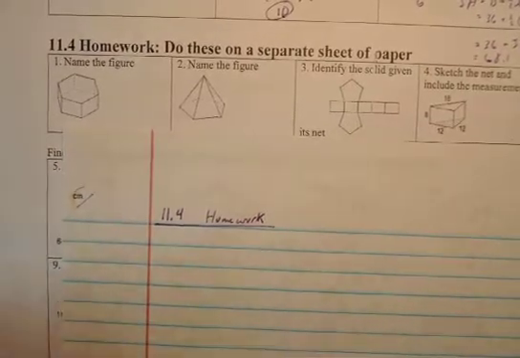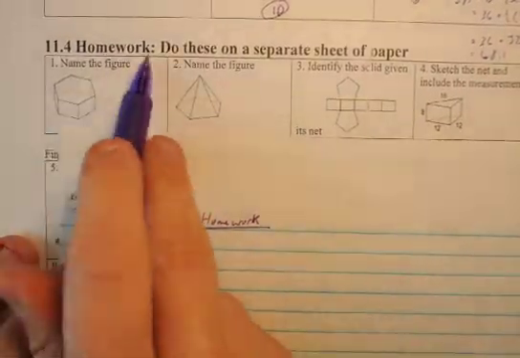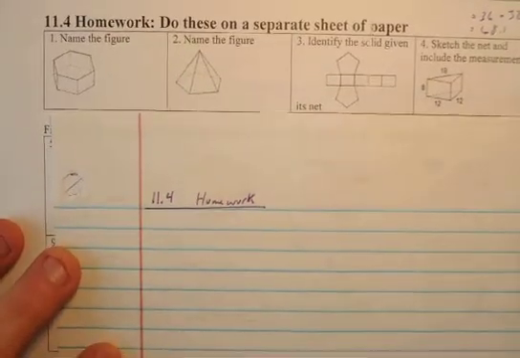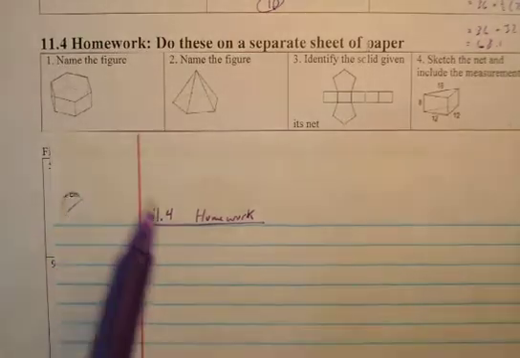Hello, and welcome to the 11.4 homework. This is surface area and lateral area of solids. We'll call them solids, three-dimensional figures.